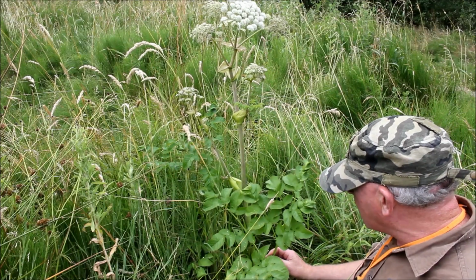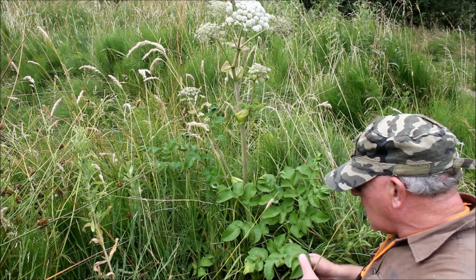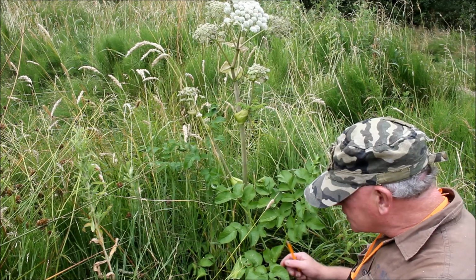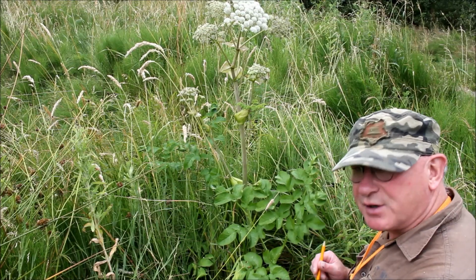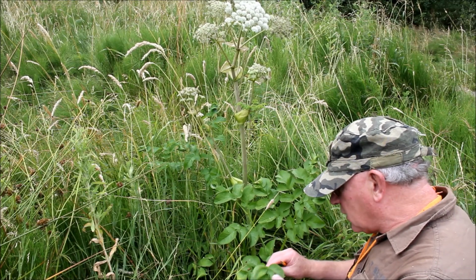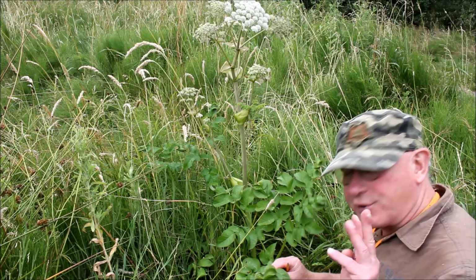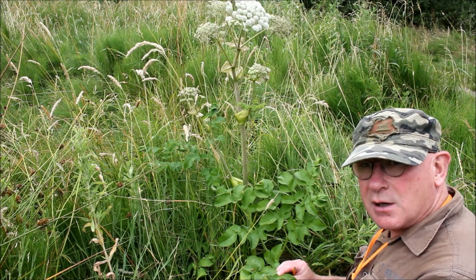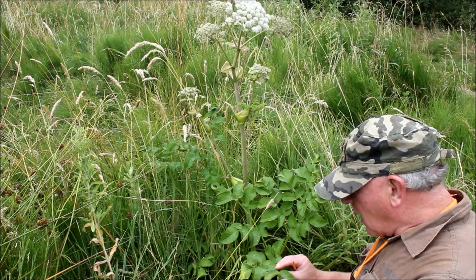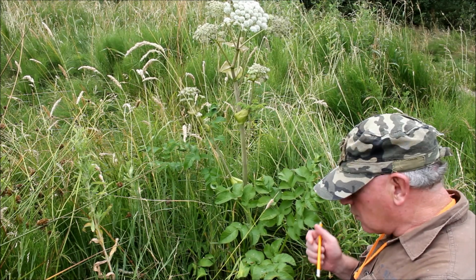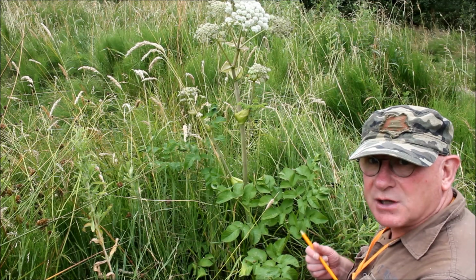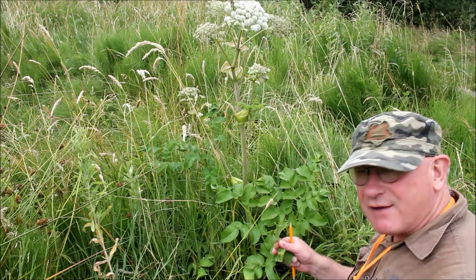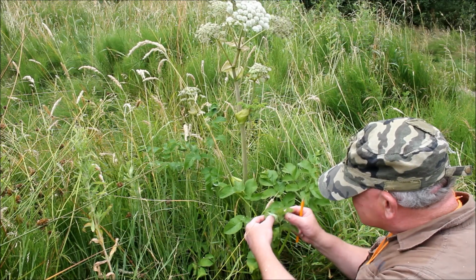Coming off the stem, we have the leaves. The leaves of Wild Angelica, Angelica sylvestris, are three times pinnate and have terminal leaflets in threes. One of the main distinctions between Wild Angelica, Angelica sylvestris, and Garden Angelica, Angelica archangelica, is that the three terminal leaflets in Wild Angelica are separate leaves.